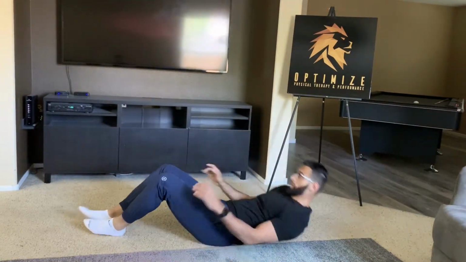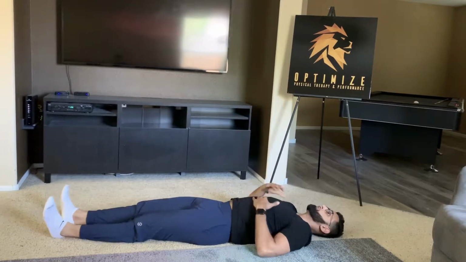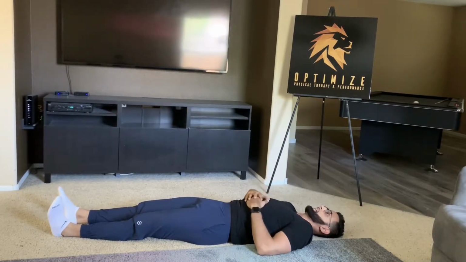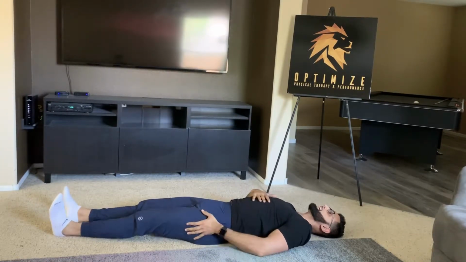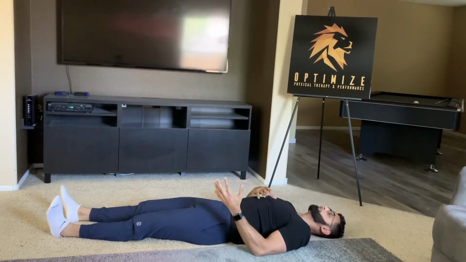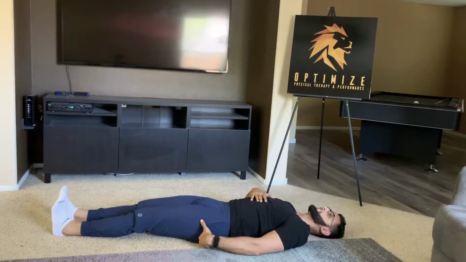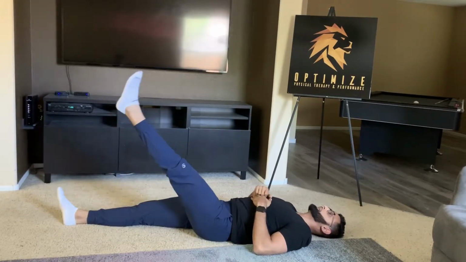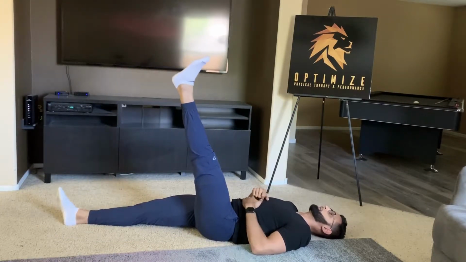All right, so here's a quick test that we use here at Optimized Physical Therapy and Performance to differentiate between hamstring and nerve tightness. The cool thing about this test is all you need to do it at home is some floor space. So go ahead and lie down on the floor, flat on your back, and whichever leg we're testing is going to be the moving leg. In my case, I'm going to be testing my left leg. I'm going to keep my knee straight and lift my leg up until I start feeling some tension down the back of my leg. So I'm going to lift it up and I feel tension about here.